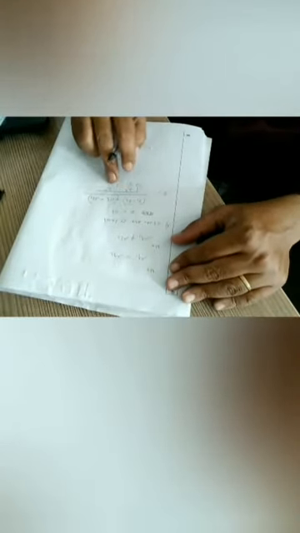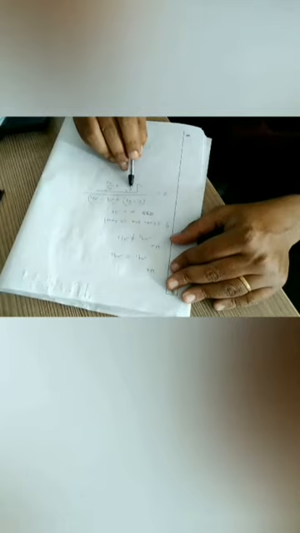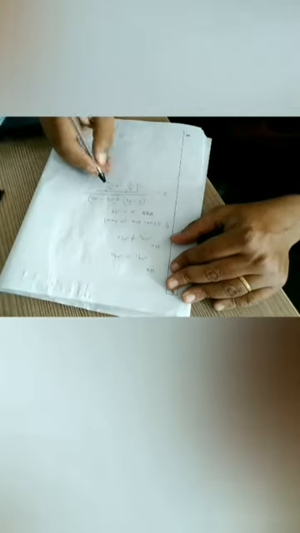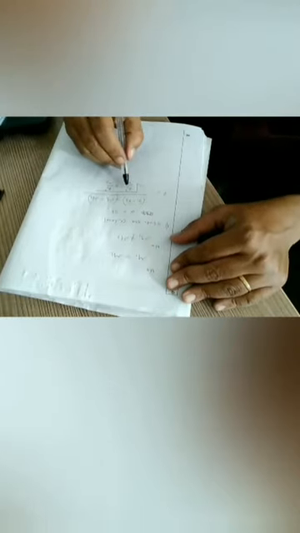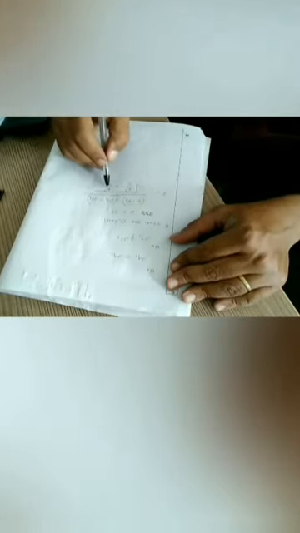It looks similar to the previous example. The only difference is that here we are using the value of sigma, whereas previously s1 squared and s2 squared were used.